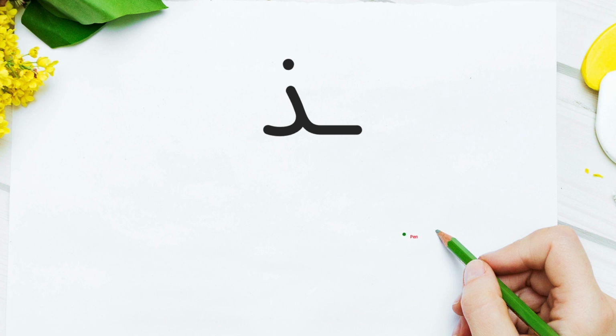Here is the extended segment coming from the previous letter, and from here we go diagonally upward and back to turn left for the straight line. Then we add the dot. From the extended segment, diagonally upward, then go back to turn left for the straight line and add the dot.